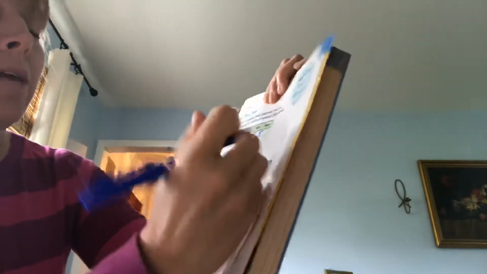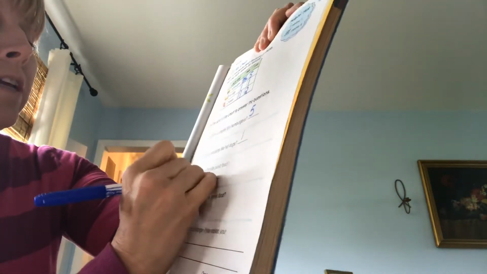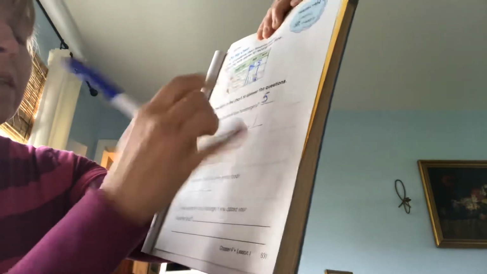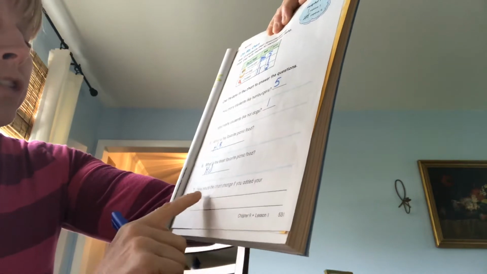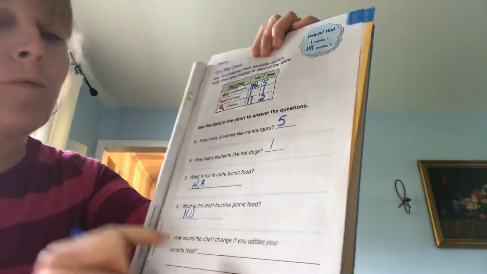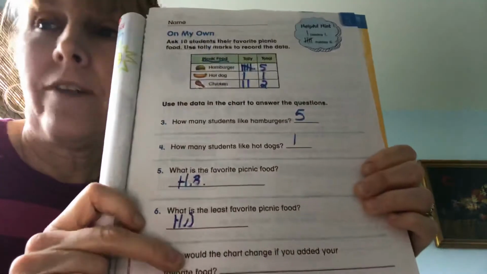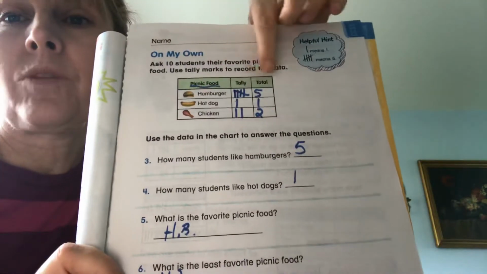How many students like hamburgers? On my survey, it's 5. How many like hot dogs is 1. What's the favorite? Hamburger. What's the least favorite? Hot dog. And how would you change it if you added your favorite food? Well, I would add chicken. So chicken would have 1 more. So not very hard. So we did our tally marks, we found the totals, and we answered questions.